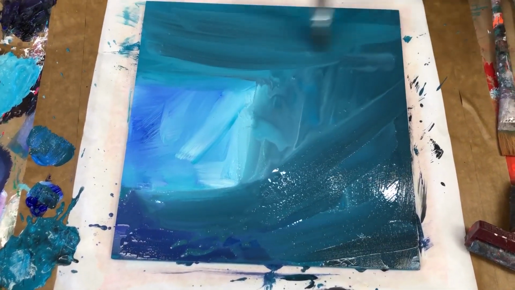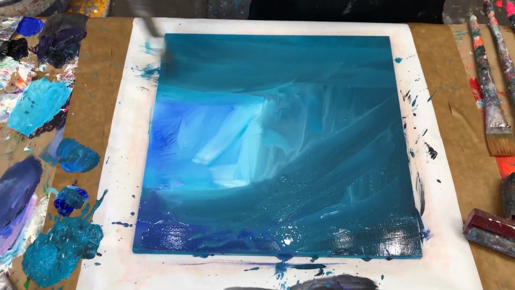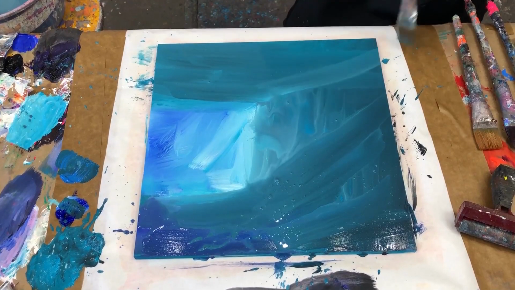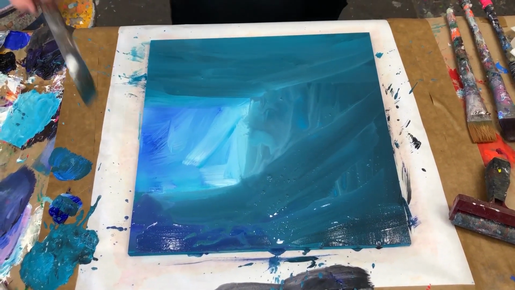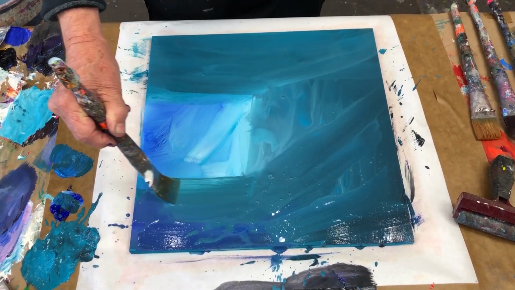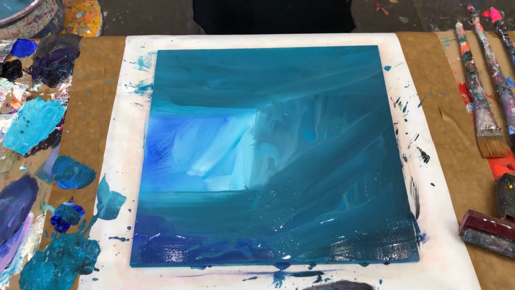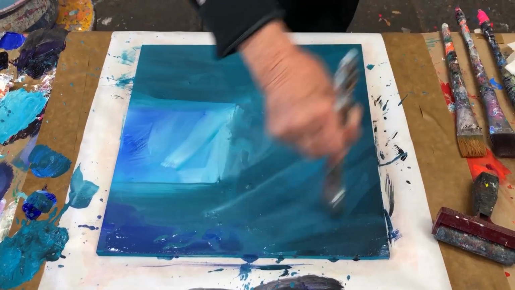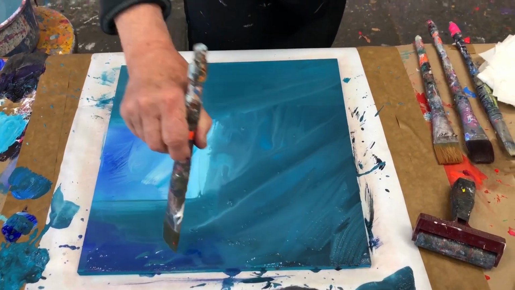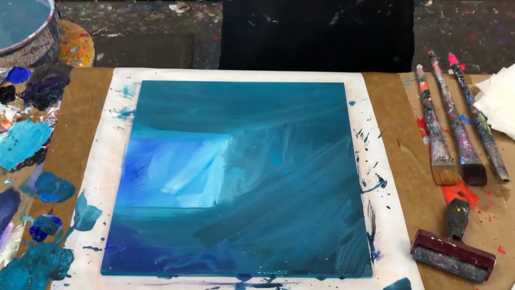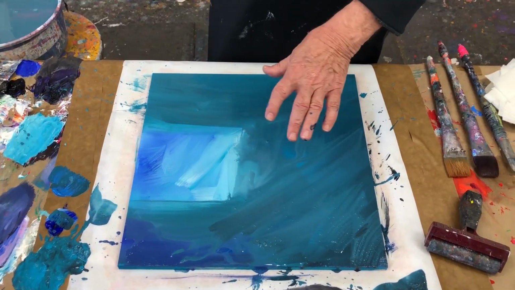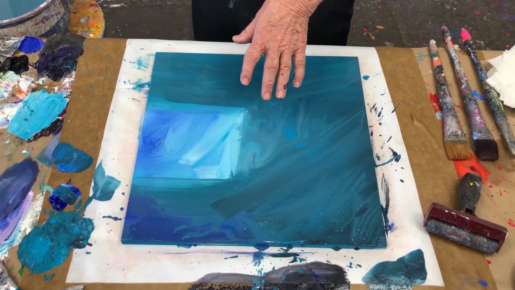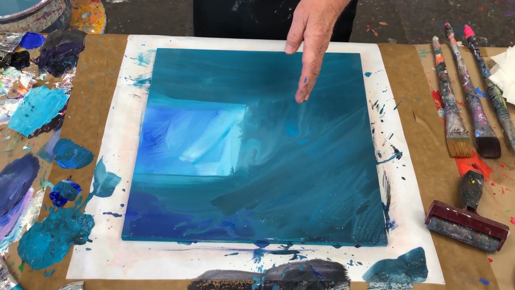Oh, I like what's going on over here. Oh, looks like a window. So nice and hard right there. That's good, okay. I'm going to let this sit here and percolate. Let it dry. It's just way too wet right now.